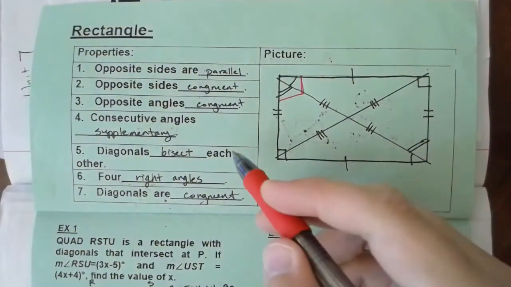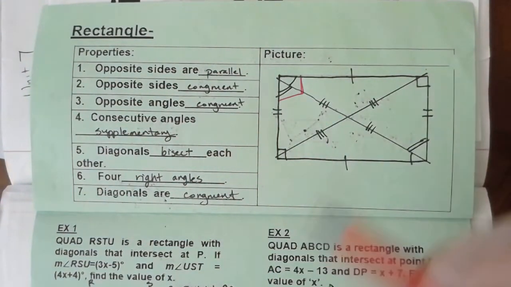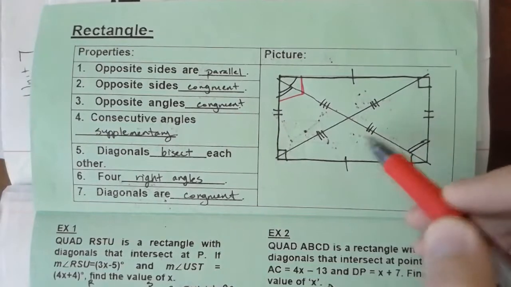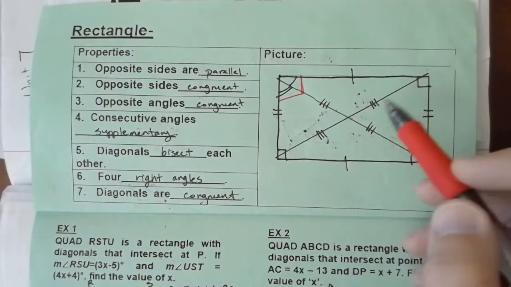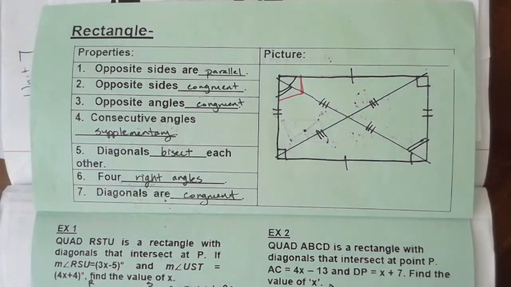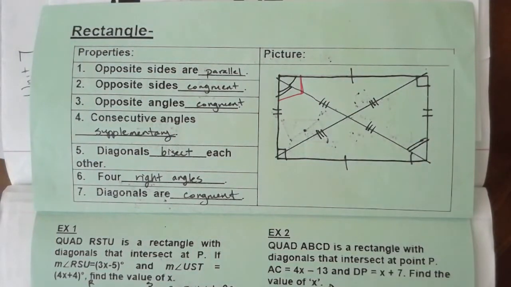That means when the diagonals cut each other in half, it creates 4 equal half diagonals. That's why for each of these half diagonals, I put 3 tick marks. Combining 5 and 7 gives me 4 congruent half diagonals, or 2 congruent whole diagonals.